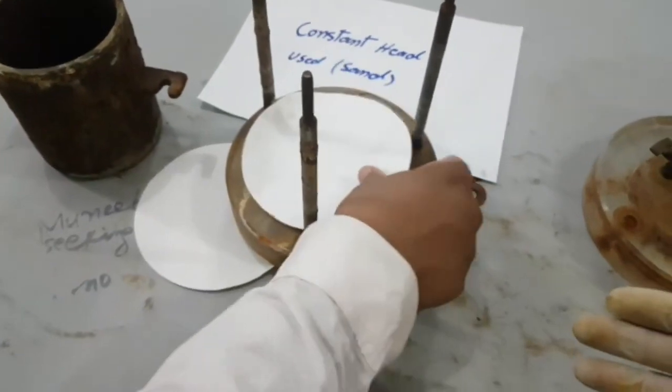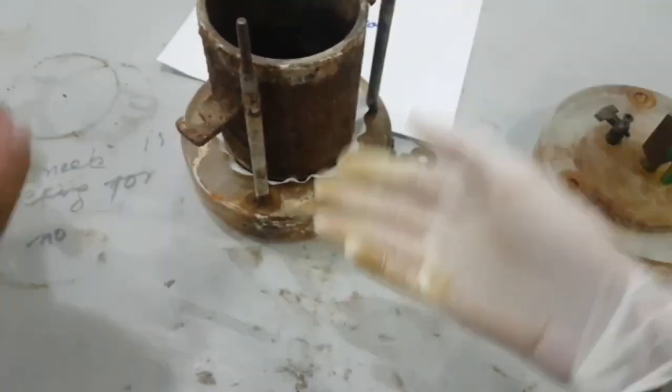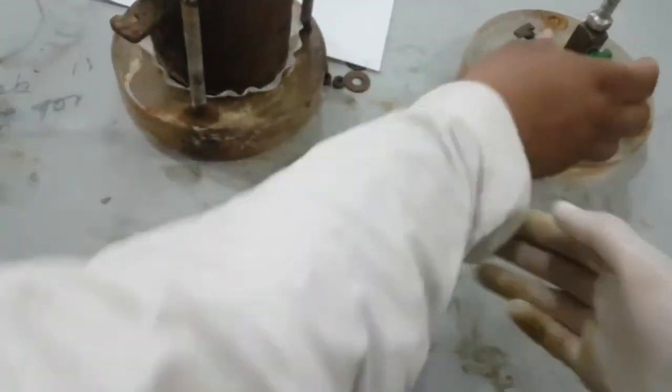The purpose of the filter paper is to ensure that as the water passes through the porous discs, it does not wash out the soil particles with it. Once it is all assembled, these bolts are tightened to keep everything in place.